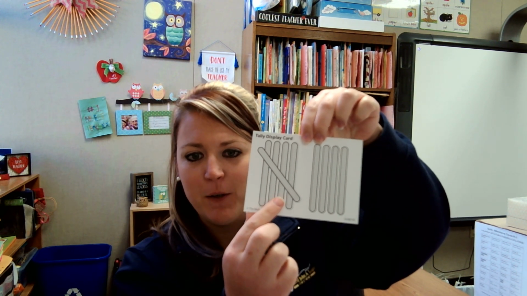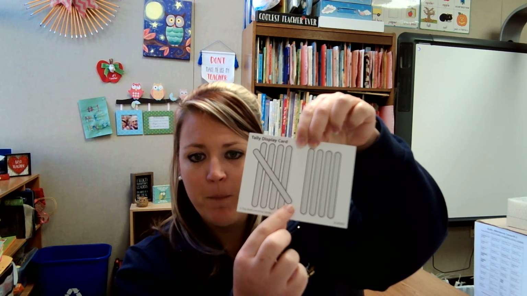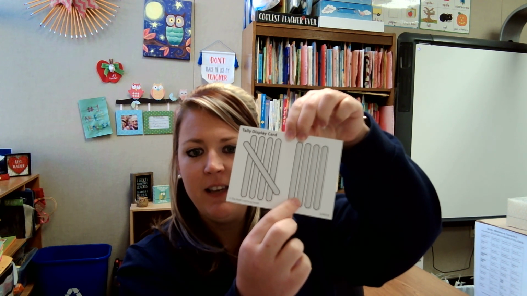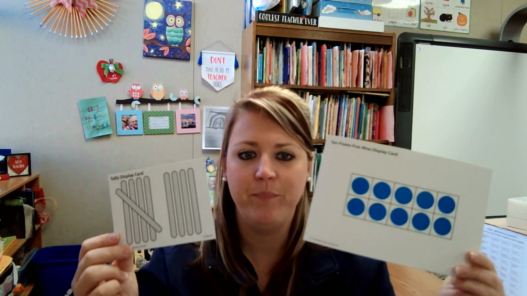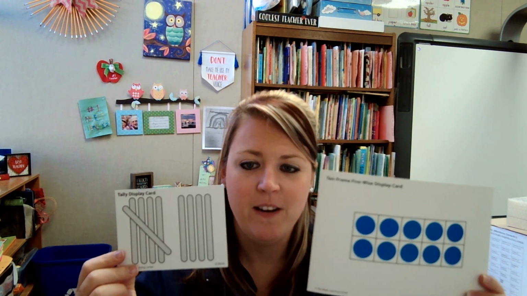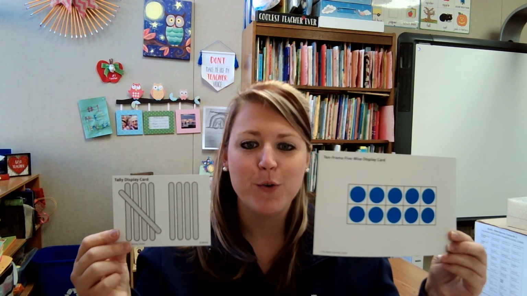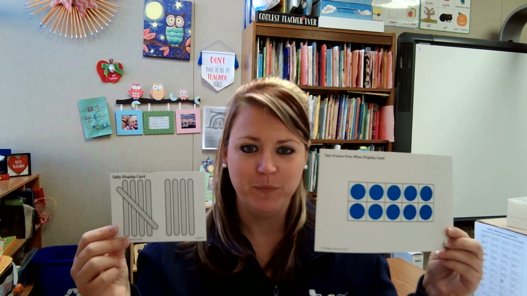Okay, I have a whole gate, so I have 5, 6, 7, 8, 9. 10 on my 10 frame, 9 on my tallies. Which is greater? The 10 frame, it is 1 greater than the tallies.